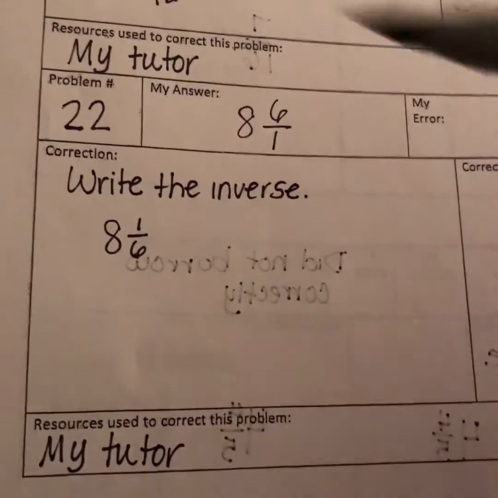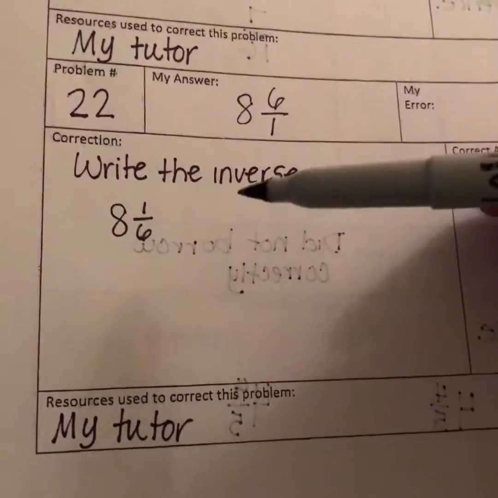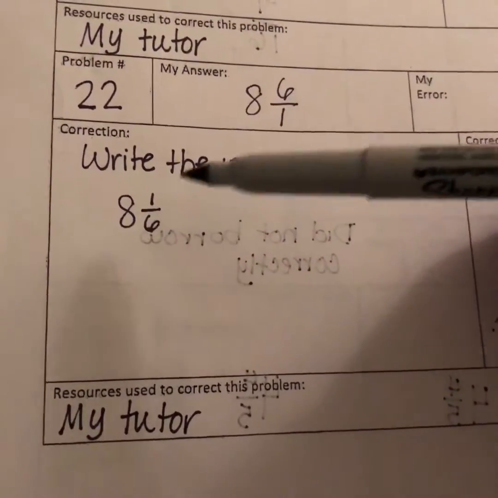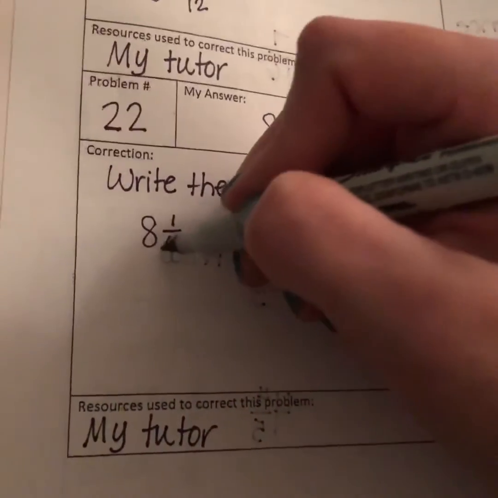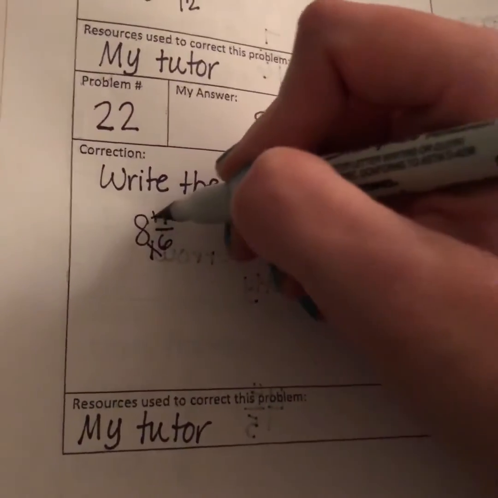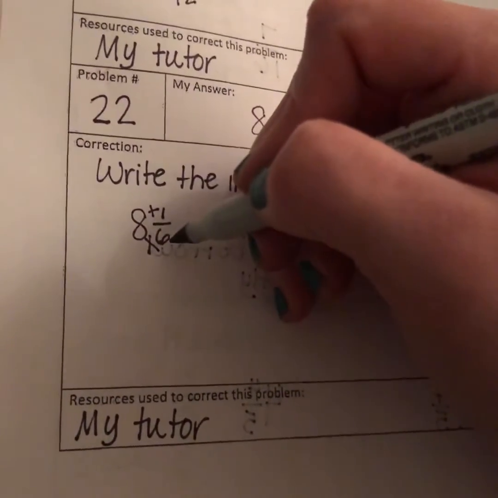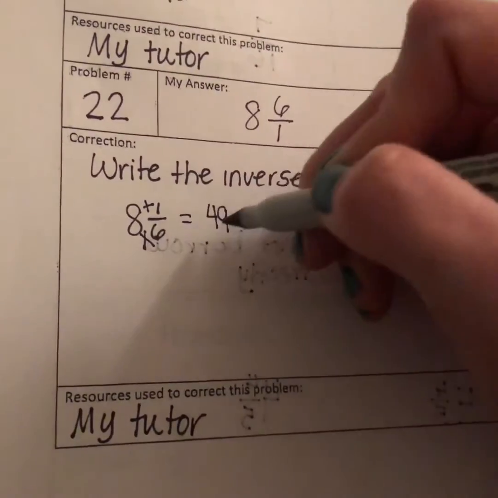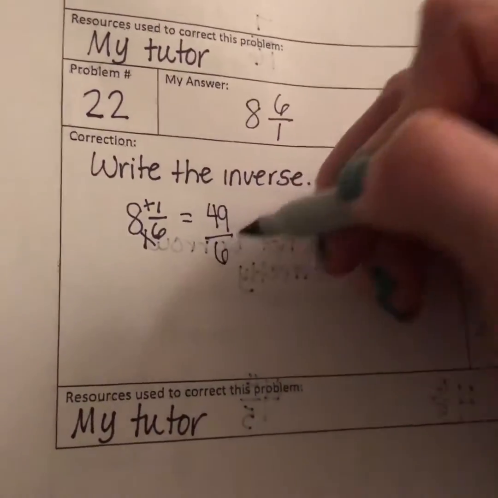Okay, so for 22, I want you to write the inverse. So in order to do that, you have to make this into an improper fraction. So 8 times 6 plus 1, so that 8 times 6 is 48, plus 1 is 49. Denominator stays the same, so to 6.